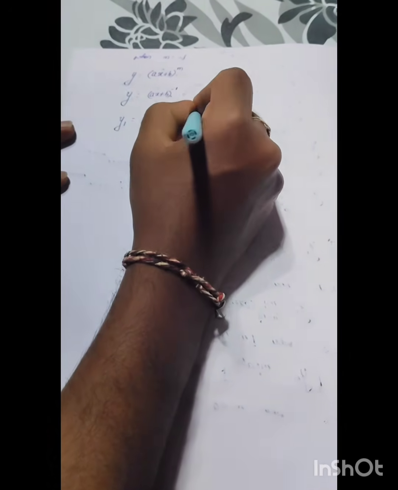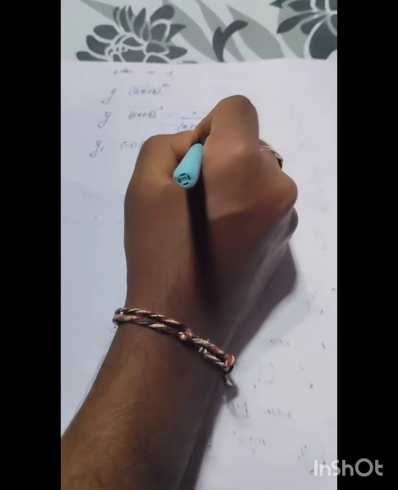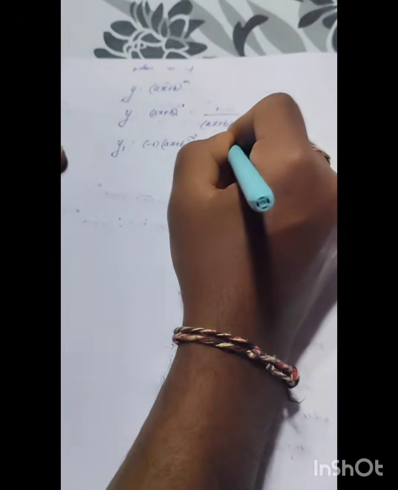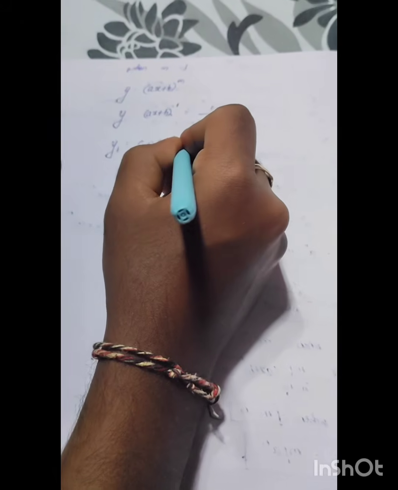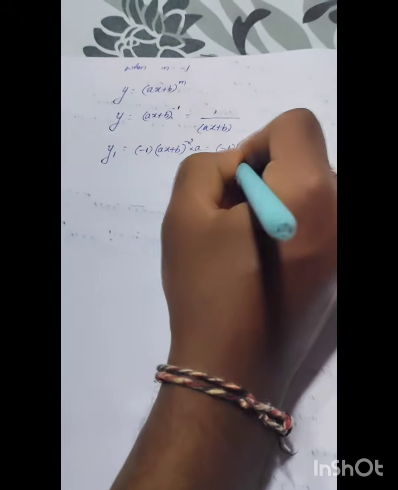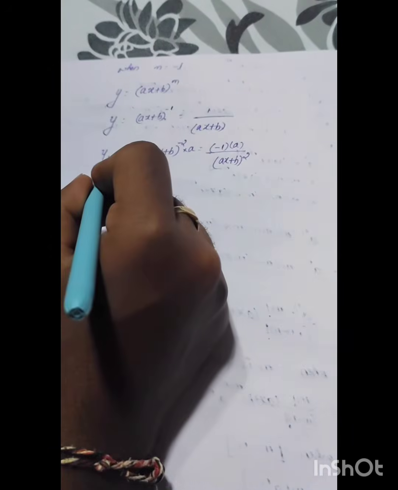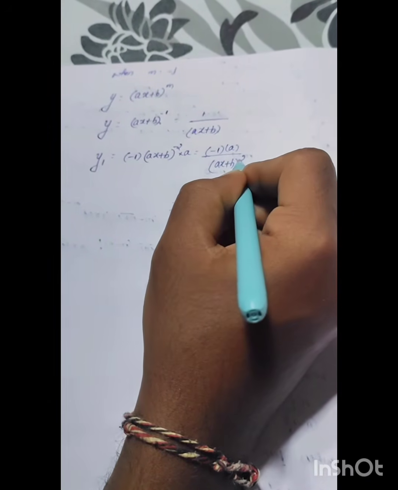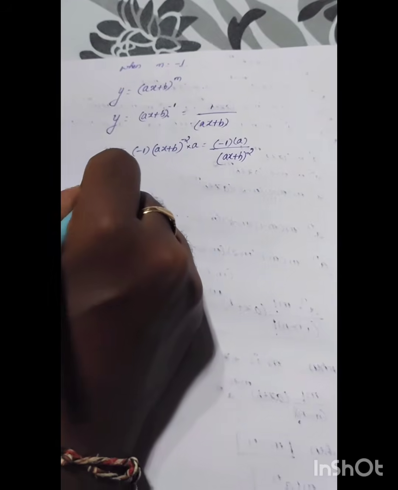The derivative of ax is nothing but a. So now that will be equal to minus 1 into a divided by ax plus b raised to minus 2, which can be written as ax plus b the whole square. So that is y1 will be equal to minus a divided by ax plus b the whole square. So now differentiating this y1 again with respect to x, what will happen?